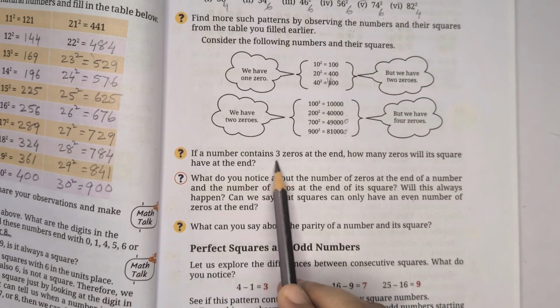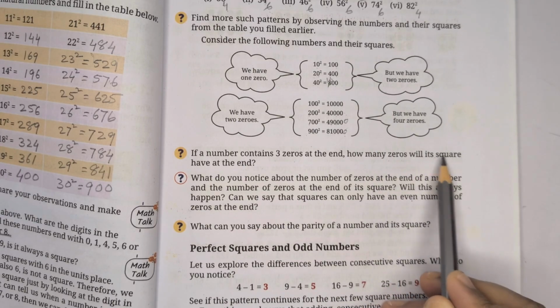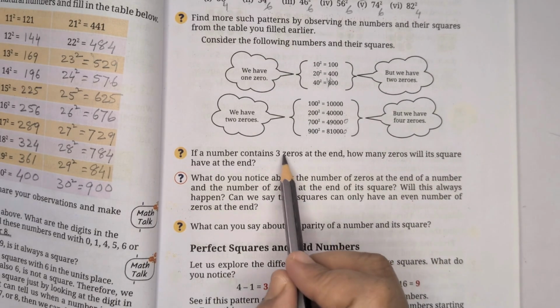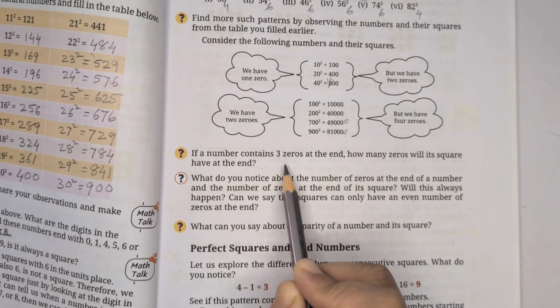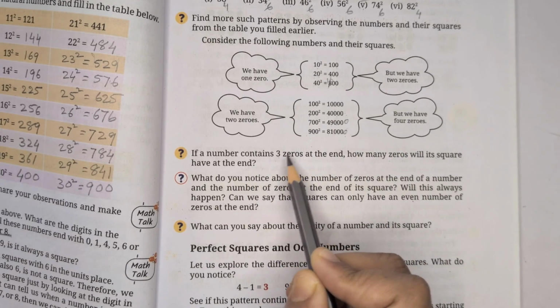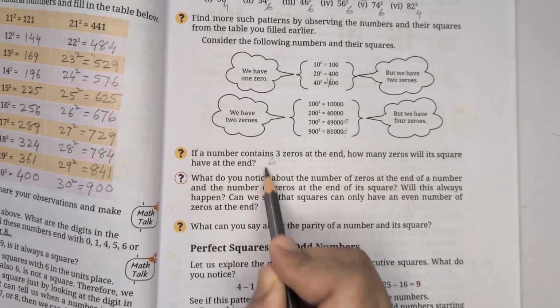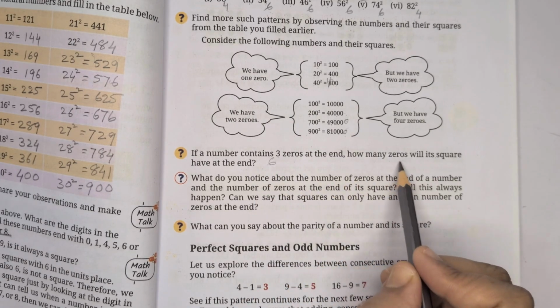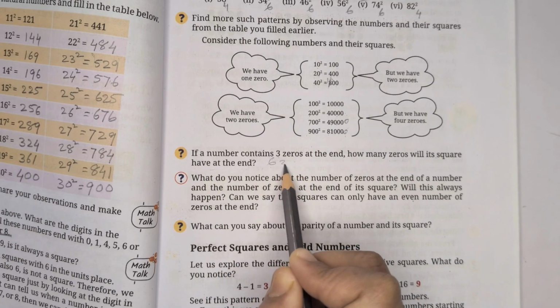If a number contains 3 zeros at the end, how many zeros will its square have at the end? 3 zeros in the number, and then how many zeros will be in its square? Double that number of zeros. Here 3 plus 3, 6 zeros. So its square will have 6 zeros at the end.